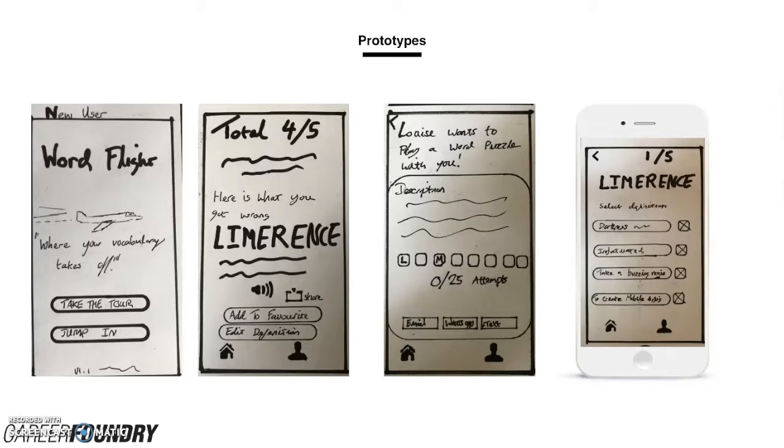We started with pen and paper with low fidelity prototypes here. The splash page on the left initially took you straight into the app, so you can see just a few key features here. This is just demonstrations of our initial thinkings. WordFlight, where your vocabulary takes off. You could take the tour, which would obviously guide you around the app, or you could just jump right in.